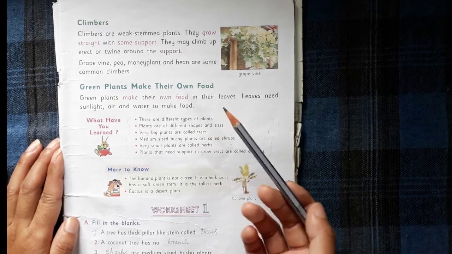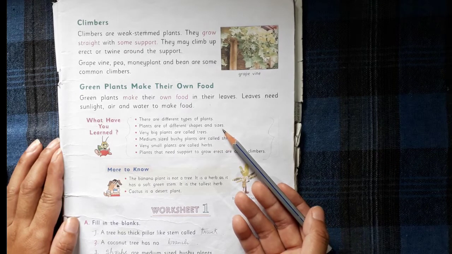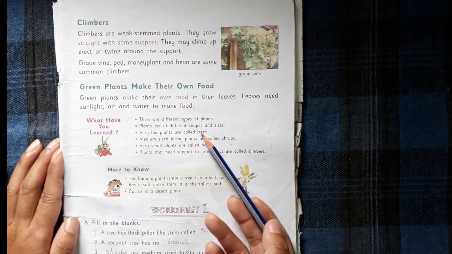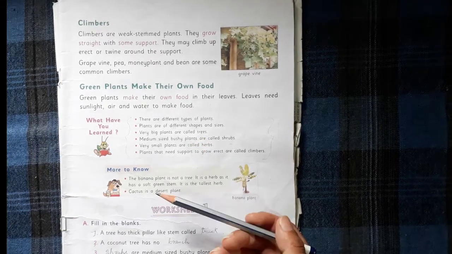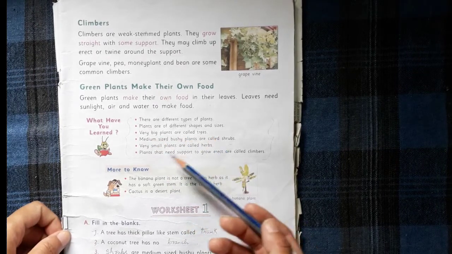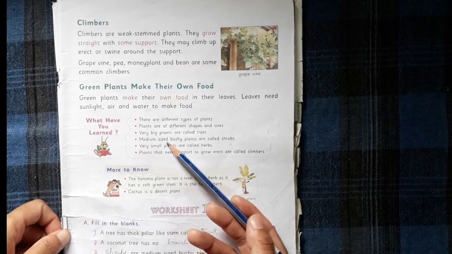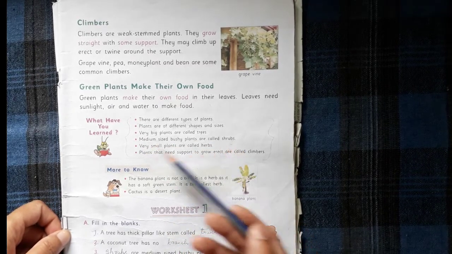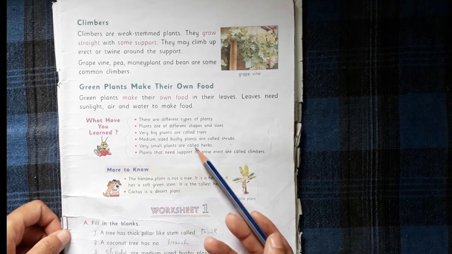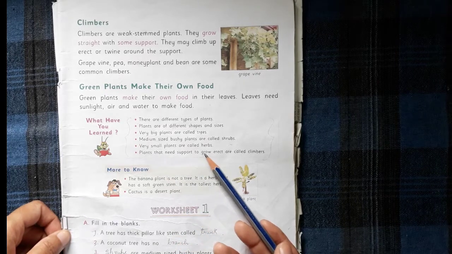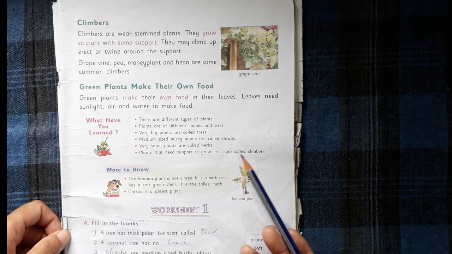Very big plants are called trees. Number 4, medium sized bushy plants are called shrubs. Very small plants are called herbs. Plants that need support to grow erect are called climbers.